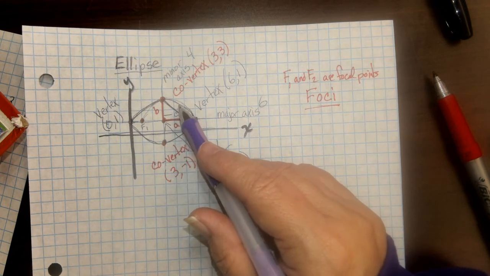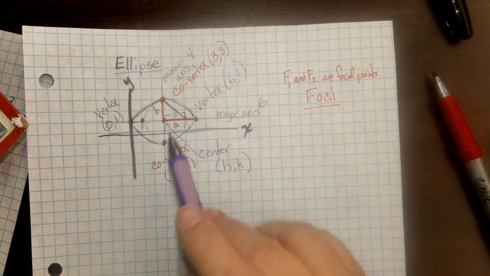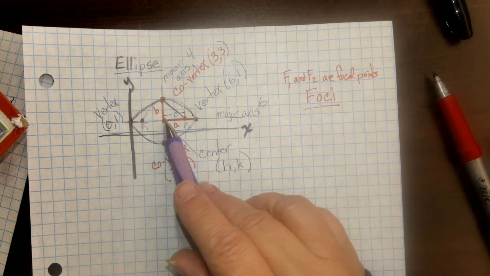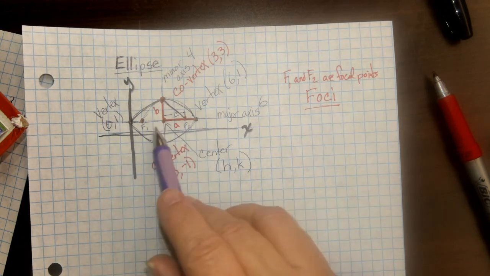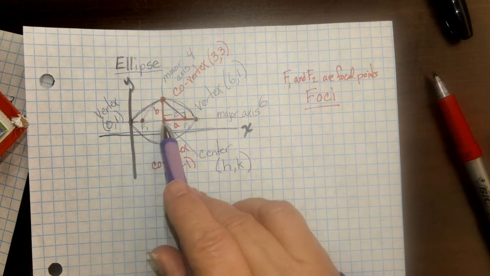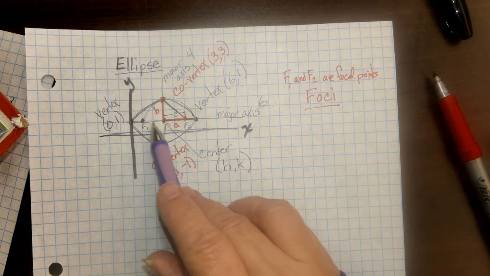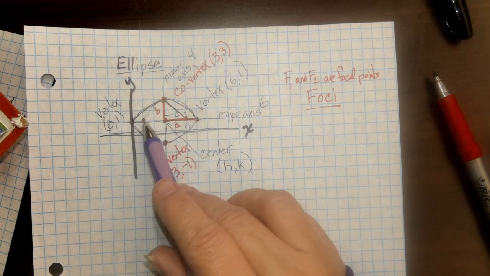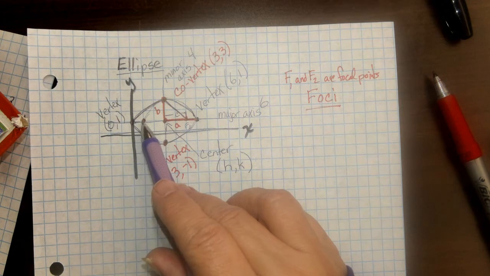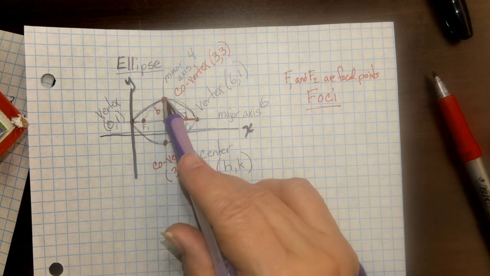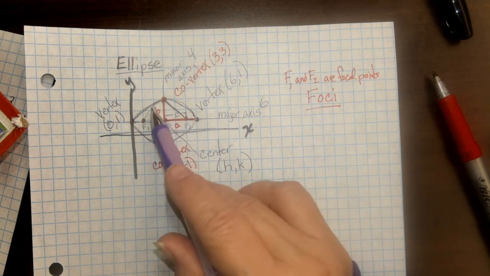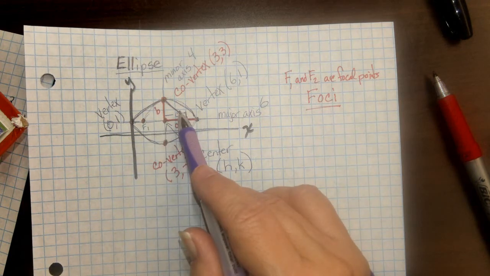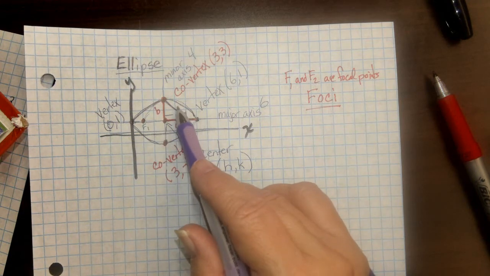Right, Ms. Collier, how do you know that's A? Okay, so the length from the center out to the vertex, if this is A, then from this center out to this vertex, that also has to be A. So that's a total of 2A. And so if I go from this focus point up here and back down again, that's also going to be 2A. So it's going to be A on this half and A on this half. So that's how we know that's A. So the hypotenuse is actually A.